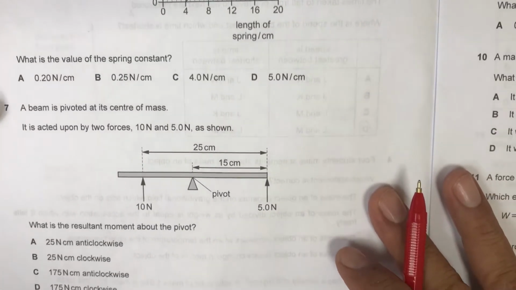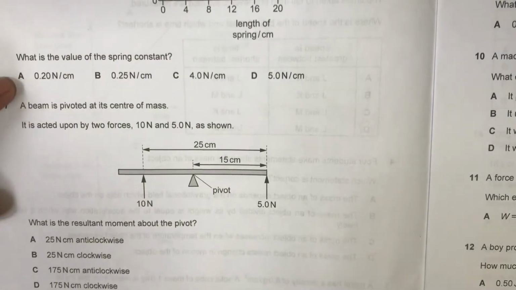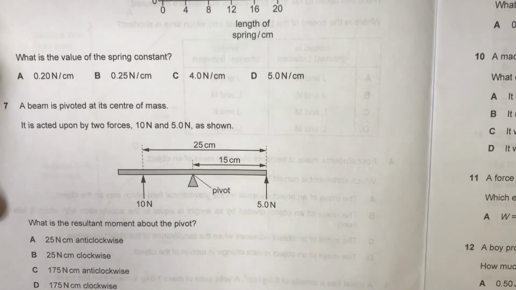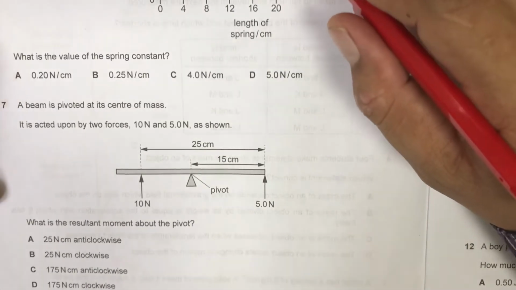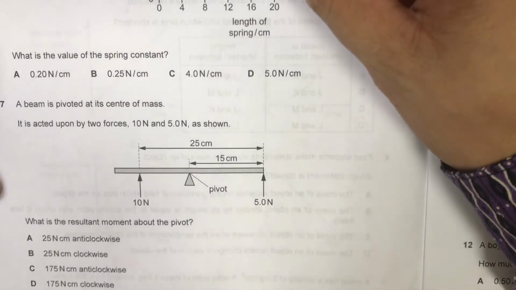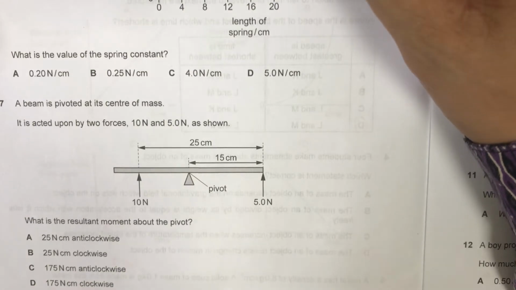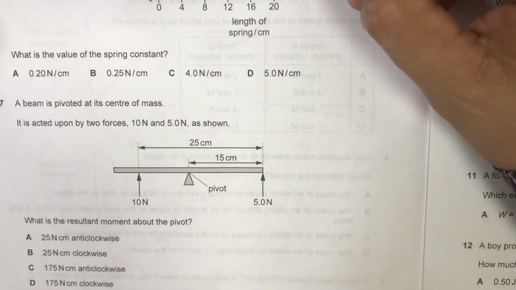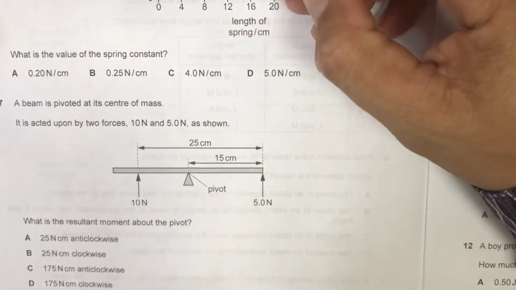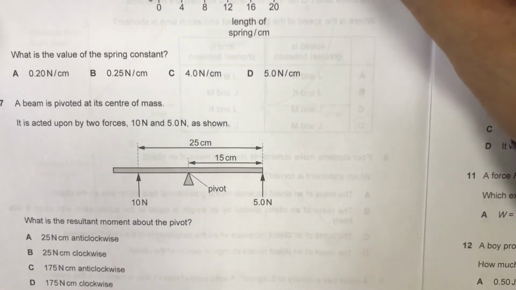Number 6: an experiment is carried out to determine the spring constant of a spring. Different loads are hung from the spring and the length is measured for each load. The graph shows how the length varies with load. What is the value of the spring constant? The spring constant is force over x. Let's say from 4 to 16, that is 16 minus 0 divided by 16 minus 4.